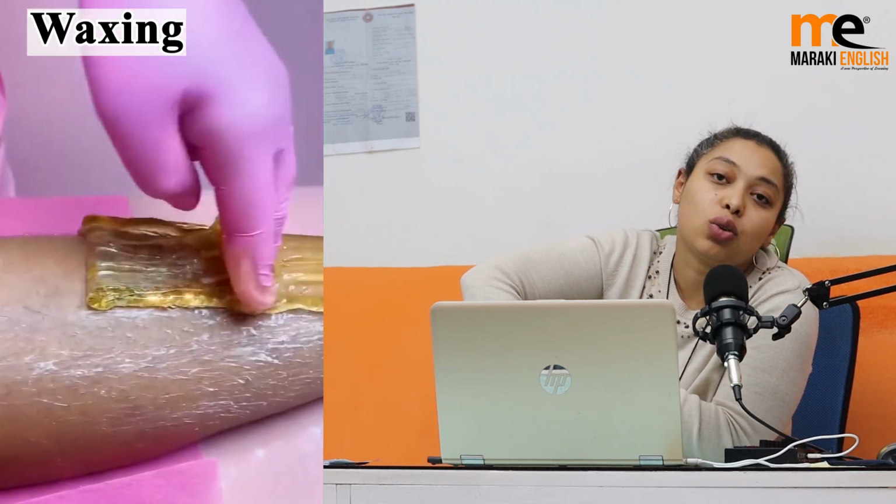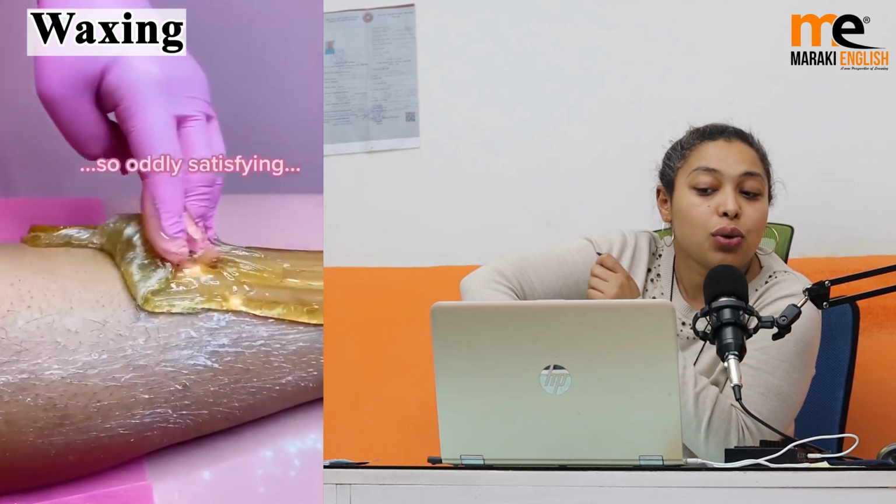So you apply the wax, you let it dry, you let it sit for a few minutes, and you pull the hair out by the roots. So the difference between plucking and waxing is that when it's plucking, you remove every single hair from the roots, but when it's waxing, you apply the wax and pull out a bunch of hair at the same time. That's the major difference between plucking and waxing.